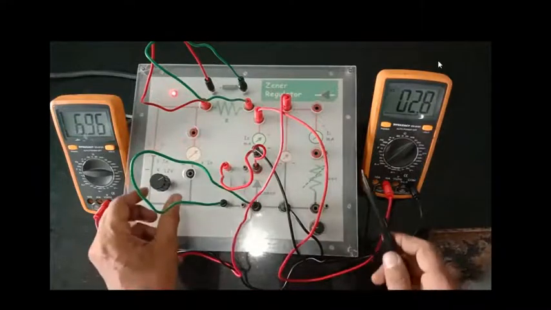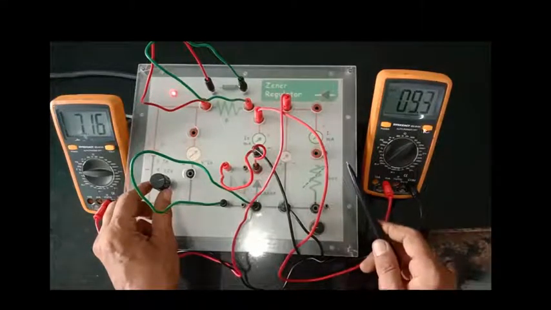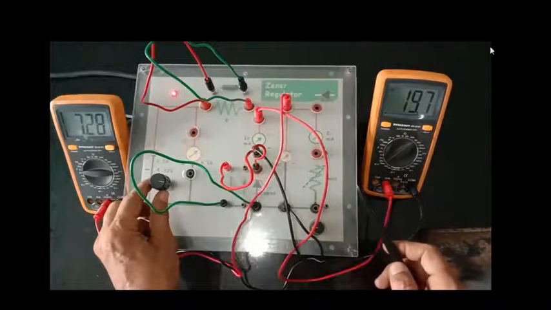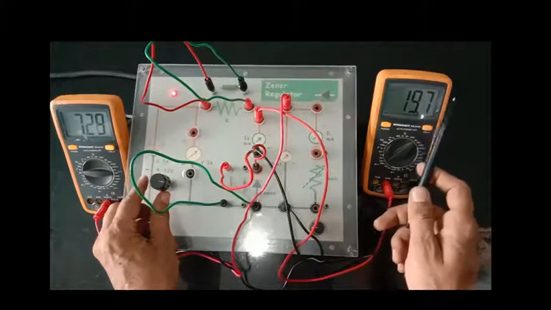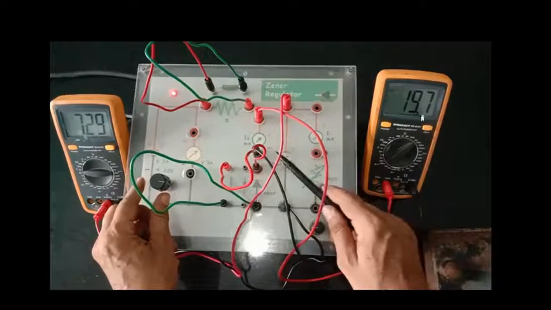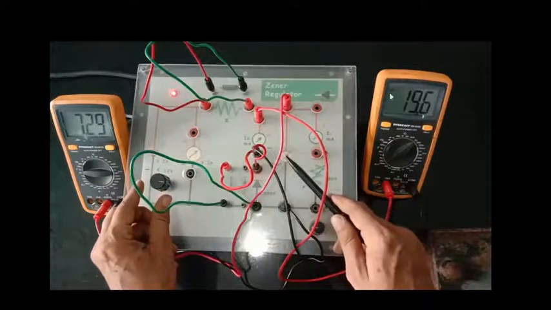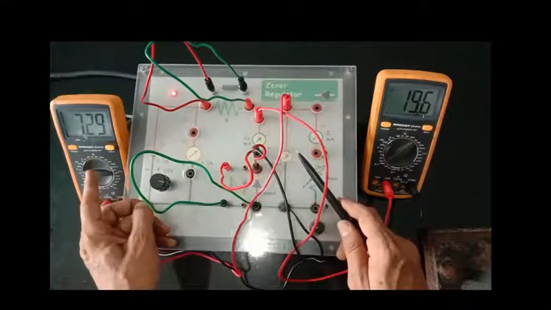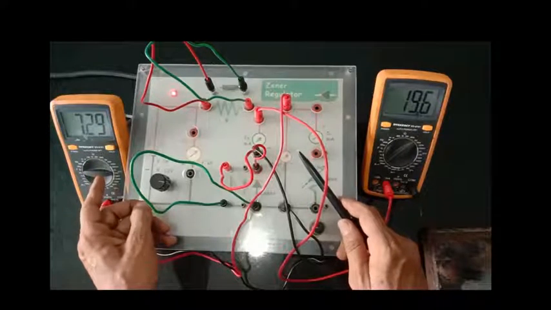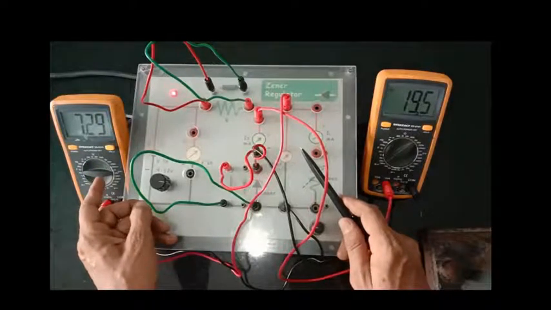So this is how you can visualize the Zener working as a voltage regulator. That means you have the freedom to increase the value of current, but voltage remains almost stagnant. You can notice here 5 to 7, so it hardly increased by 20%, right?